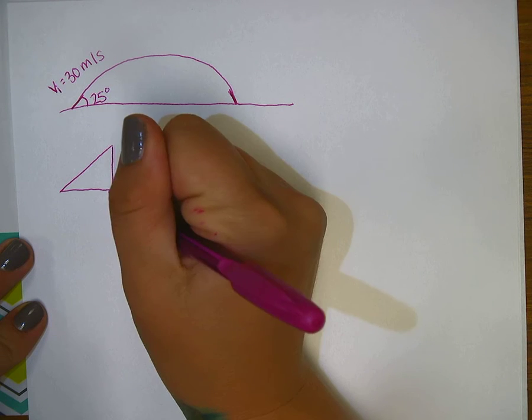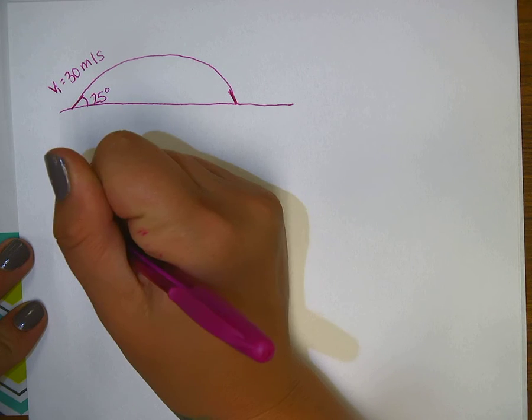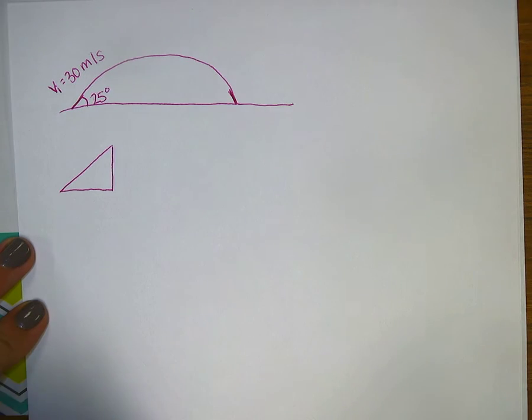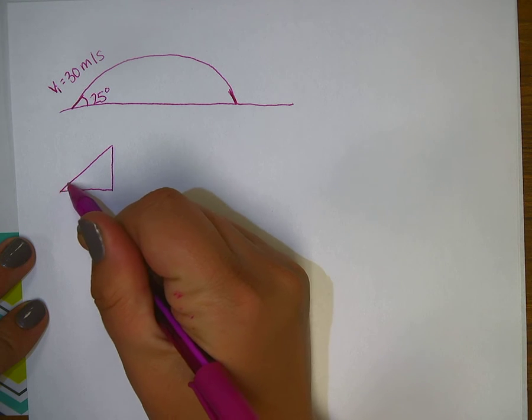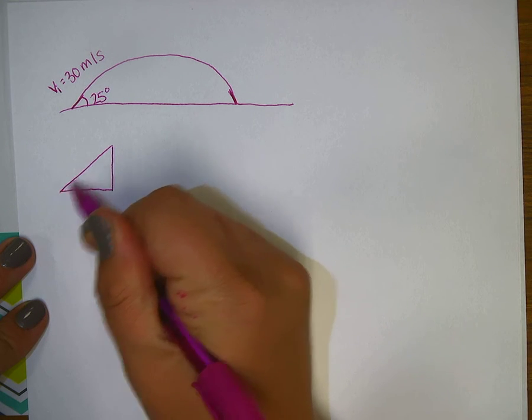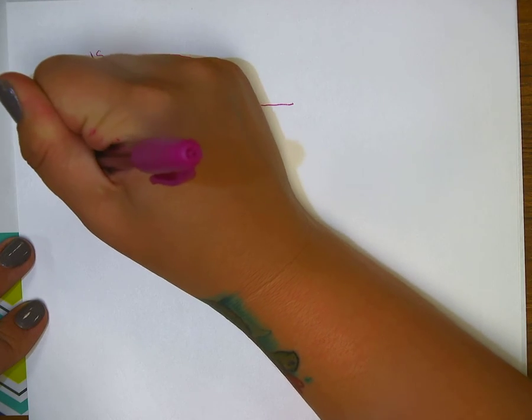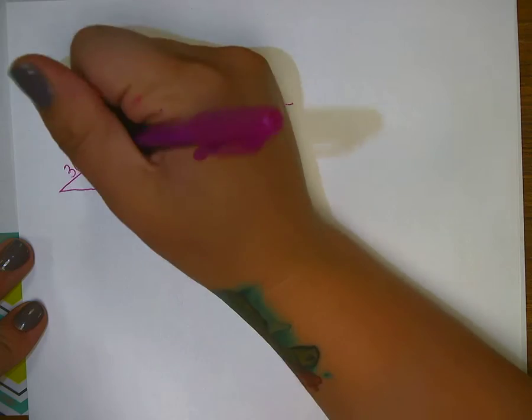This is your horizontal component, your vertical component, and then the angle represents the angled velocity that was given in the problem. So whenever we say 30 meters per second, the motorcycle rider was driving at an angle, and so that means that our hypotenuse is going to be 30 meters per second.